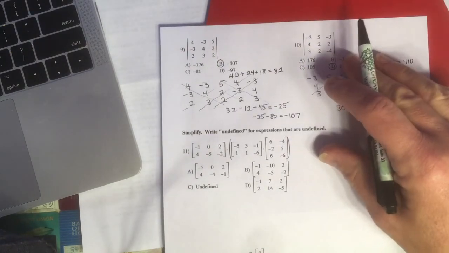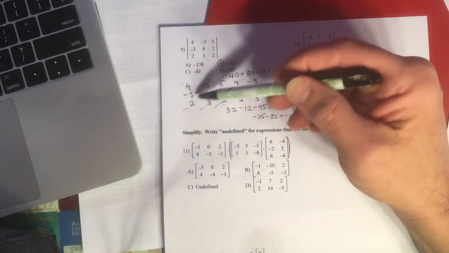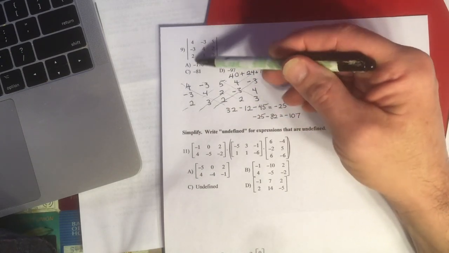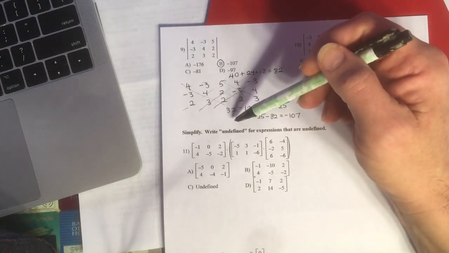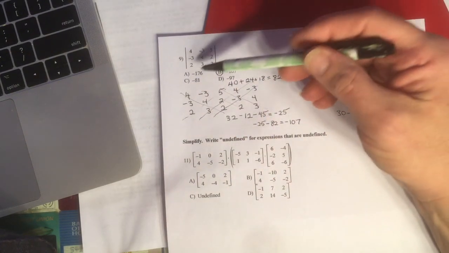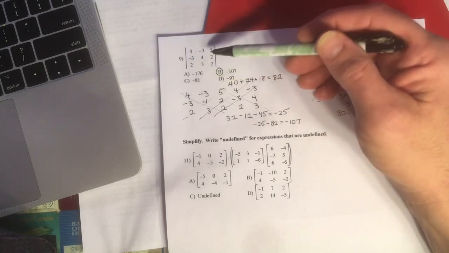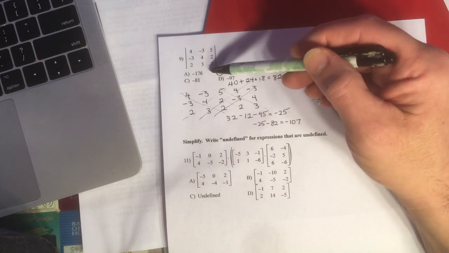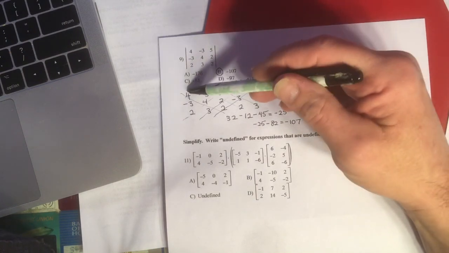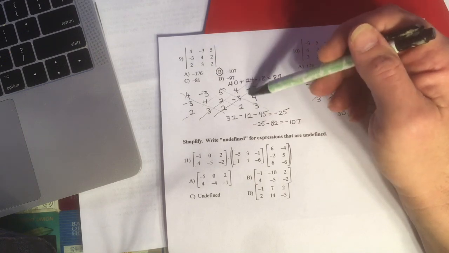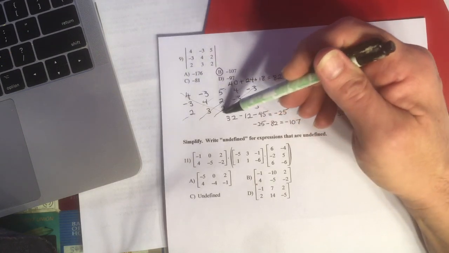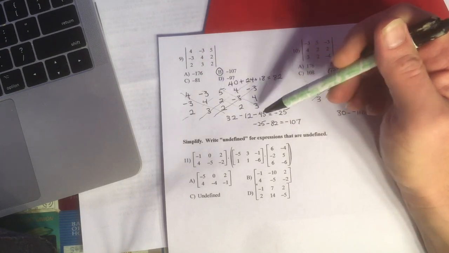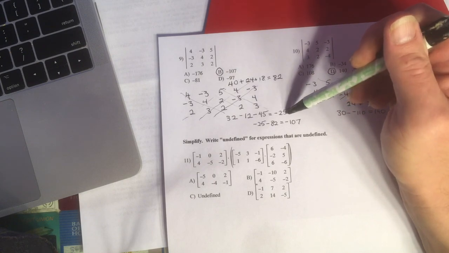Okay, over here, I had to write down the 3 columns from this matrix that we're trying to find the determinant of. Notice all it says is this, but because the lines are straight, this has to be the determinant. It's not the matrix because that would have little brackets instead. Anyway, then I copied the next 2 columns over and multiplied down. 4 times 4 times 2 is 32, negative 12, negative 45. Added them together and got negative 25.